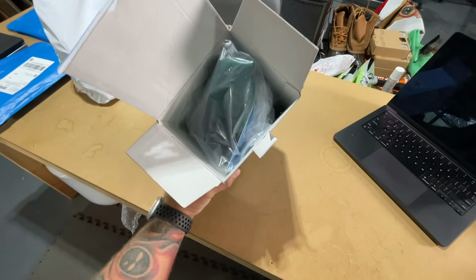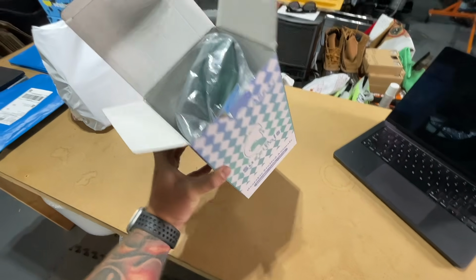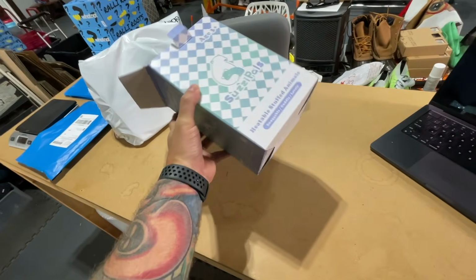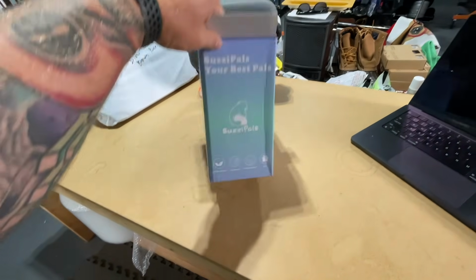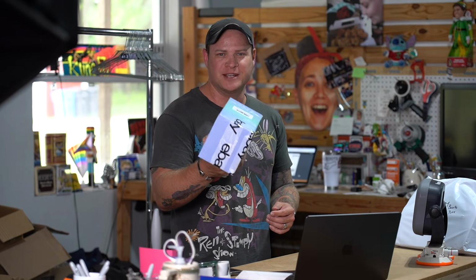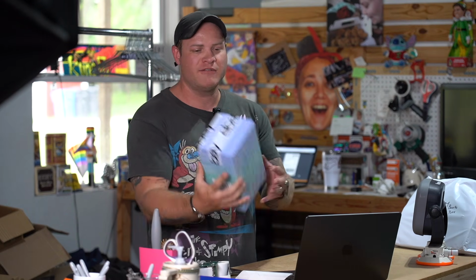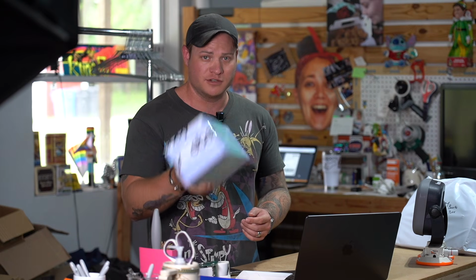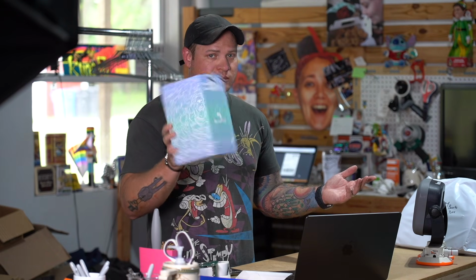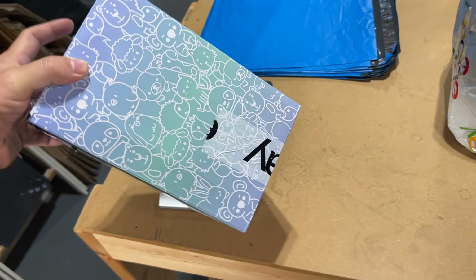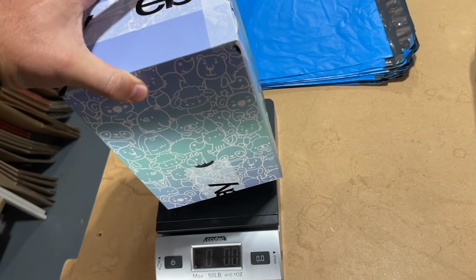So I got the hat in a poly bag and I'm recycling this box. This is, what is this? Heatable stuffed animal box. Don't be afraid to recycle boxes. Like I said earlier, we've never had an issue. As long as the items get to the customer in the condition that they purchased it, we've never had an issue reusing recycled boxes. All right, once again, packaged up on our handy scale here.